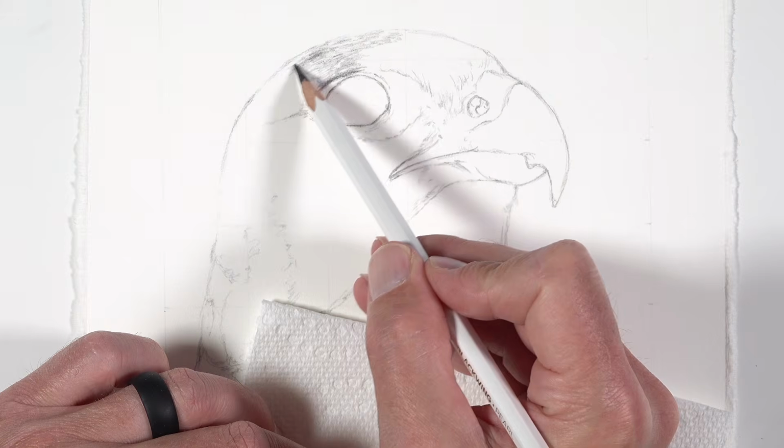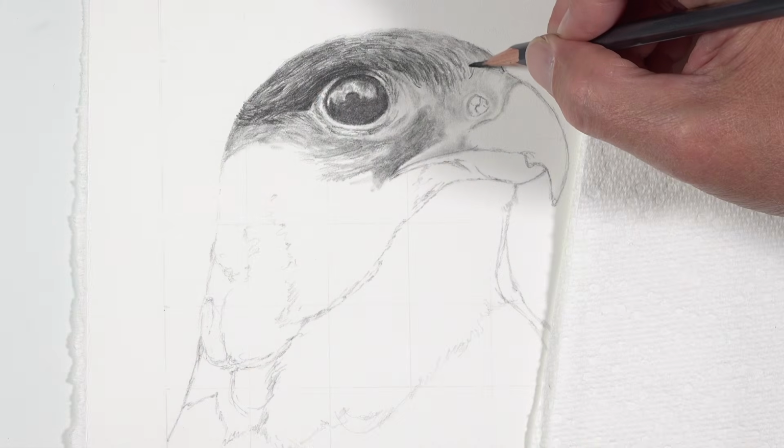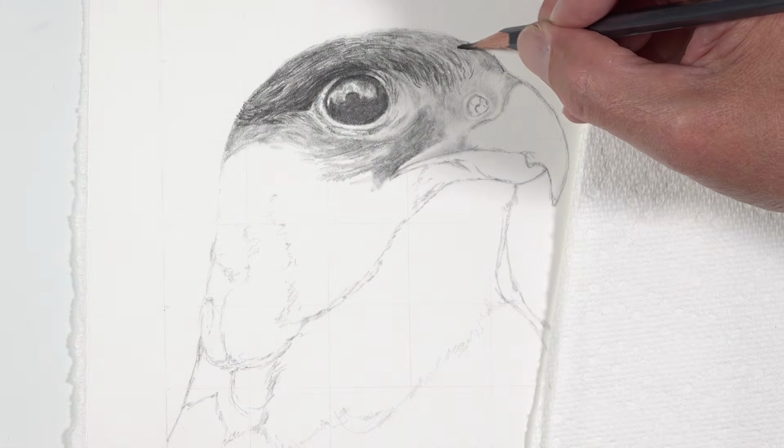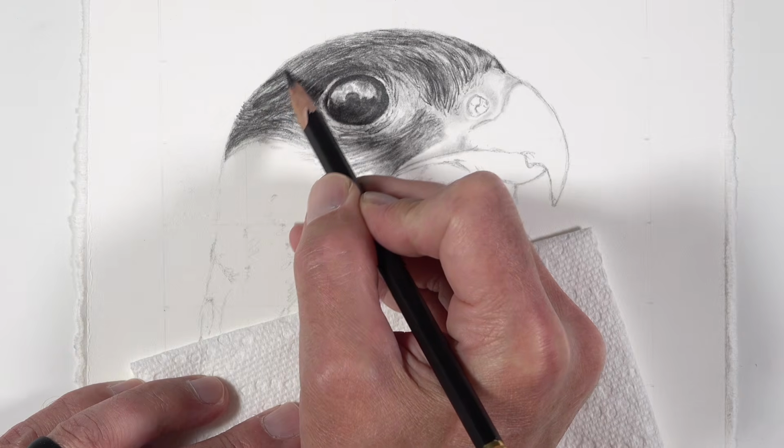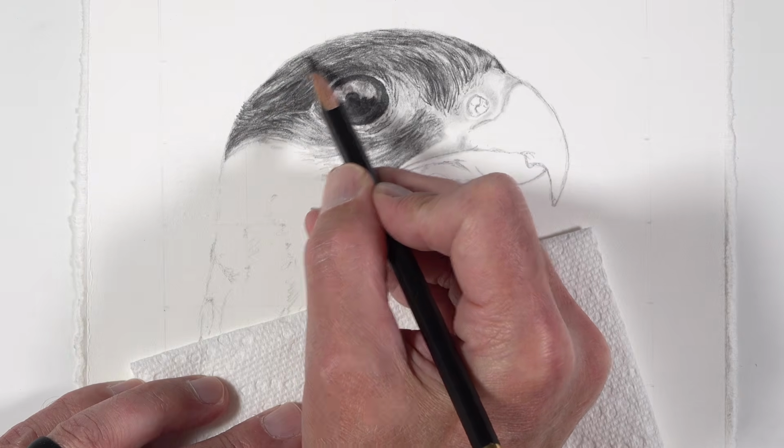The second factor is directional stroking. Now, the direction that you pull your strokes with your medium is going to affect the illusion of texture. You need to consider the texture itself and look for indications of lines or directional strokes, and then mimic those when you create the illusion of texture in your drawing.